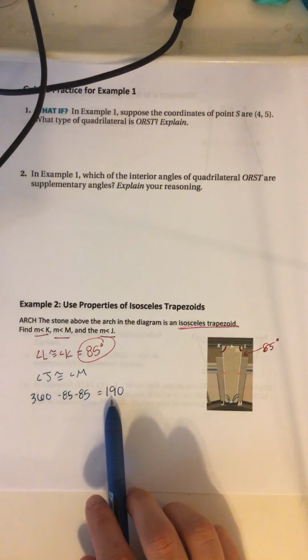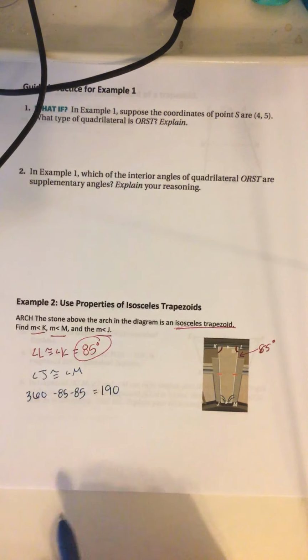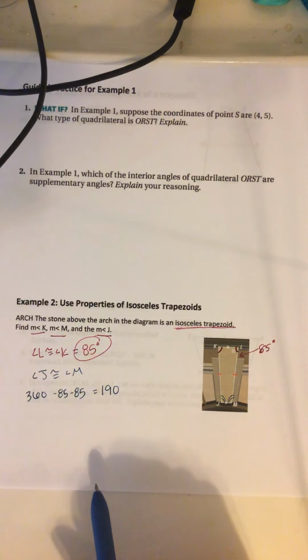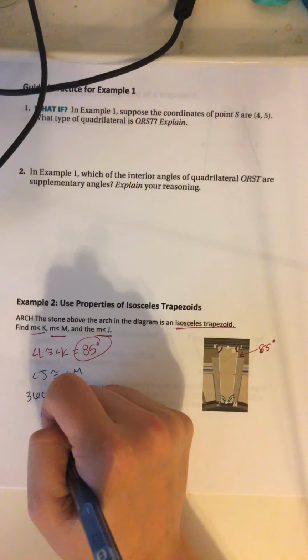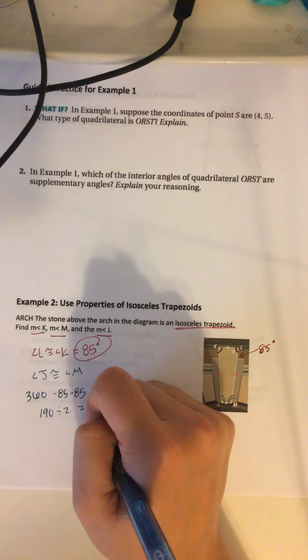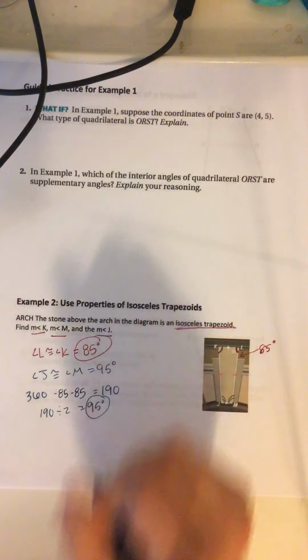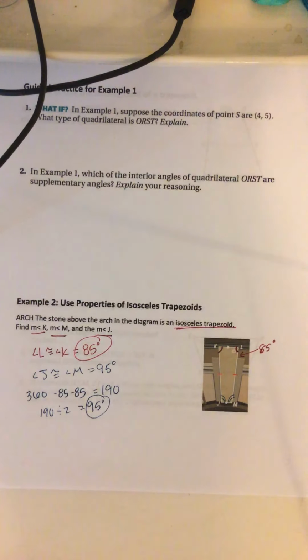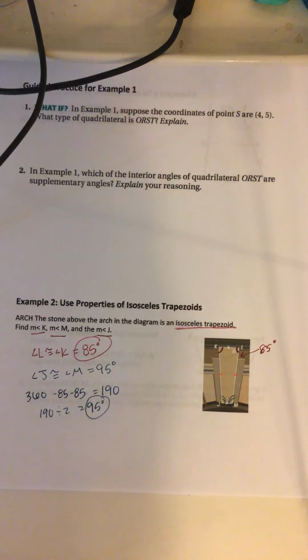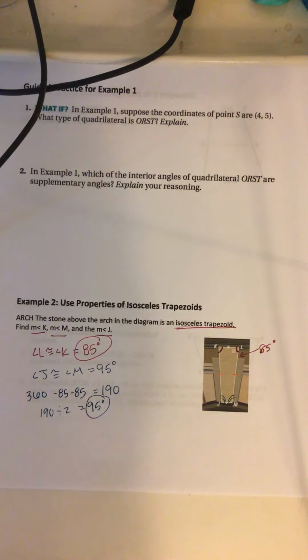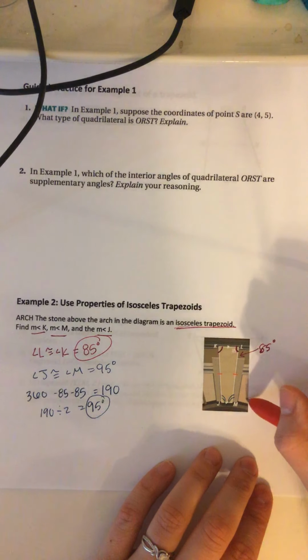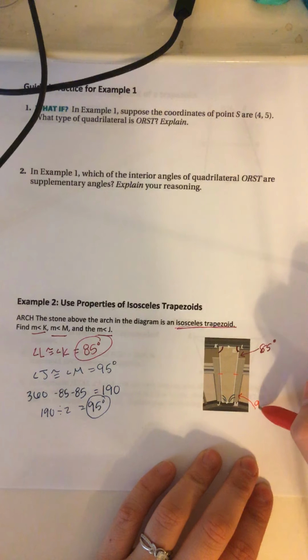Which means I have 190 to work with right here. Well, gotta divide that by 2 because they're going to be congruent. And I'll get that angle J and angle M are both 95 degrees. And that's how you can go about finding the rest of the angles. But something I want to point out right here is how we could have used a shortcut.